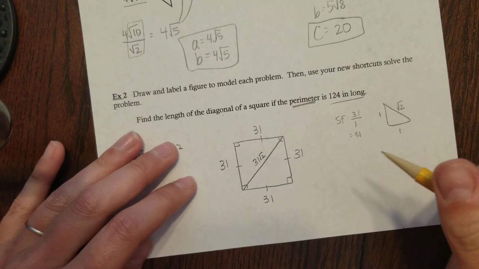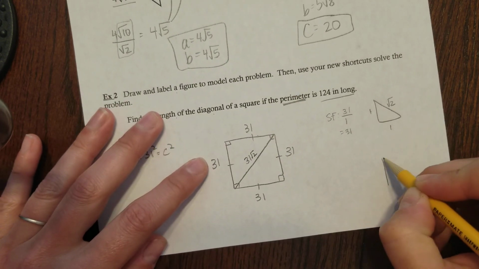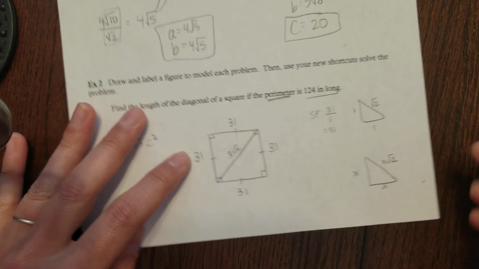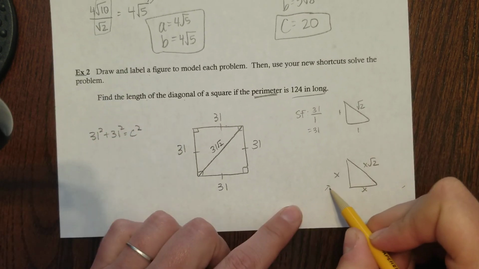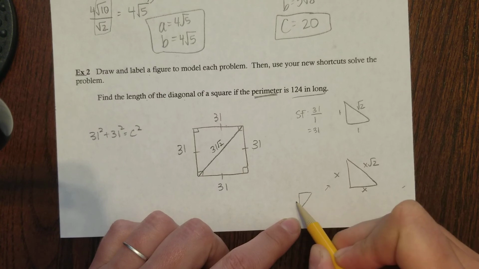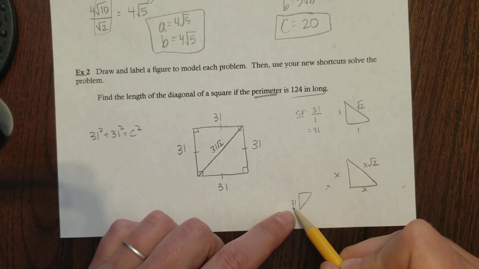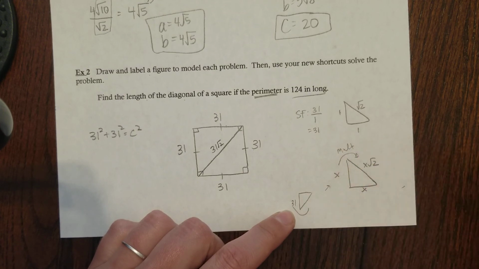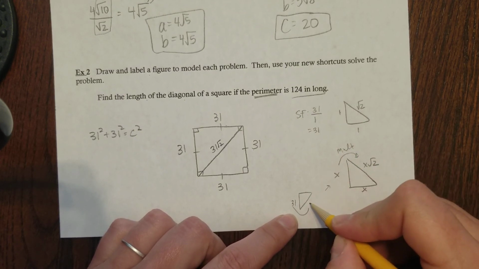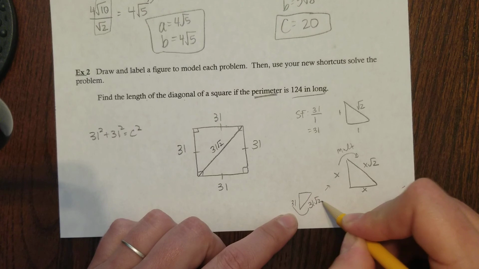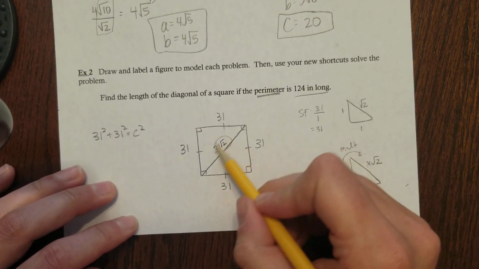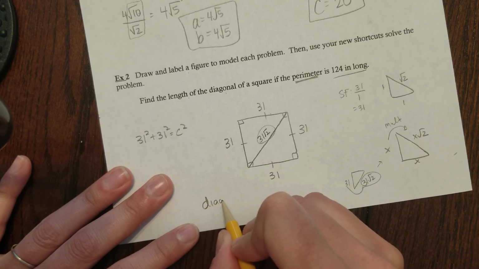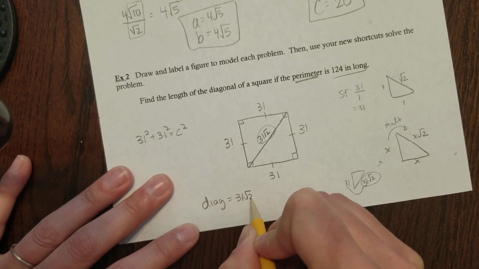Or if you like our new shortcuts, use that. You have 3 methods now. So this is x, and x root 2. So we already know this side, which is 31, right? 31. So if we want to go to the bigger side, we're going to multiply. So we're going to multiply by the square root of 2. So this would be 31 root 2. So no matter what you do, you'll get the same answer. So our diagonal is 31 root 2 inches.